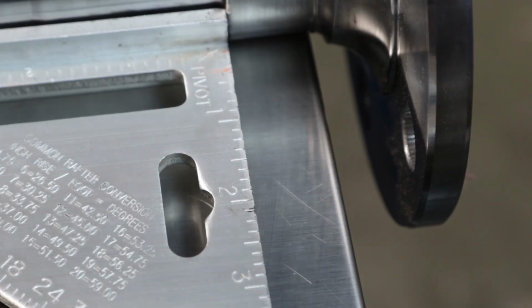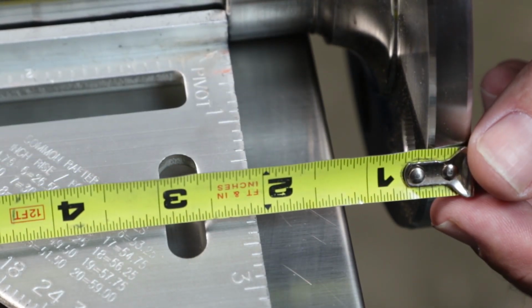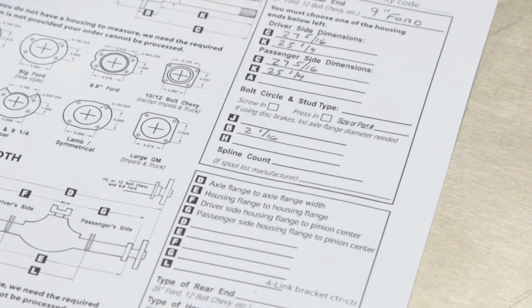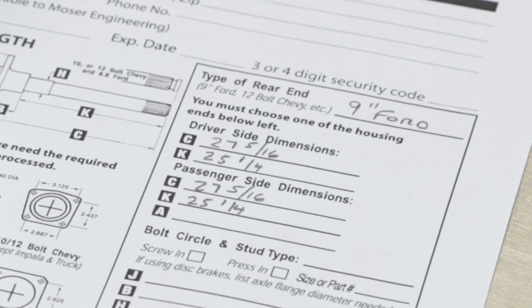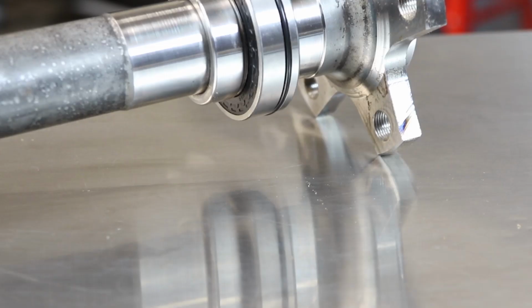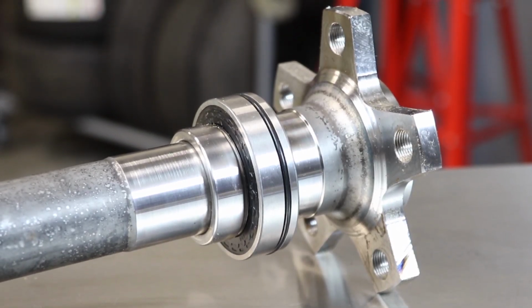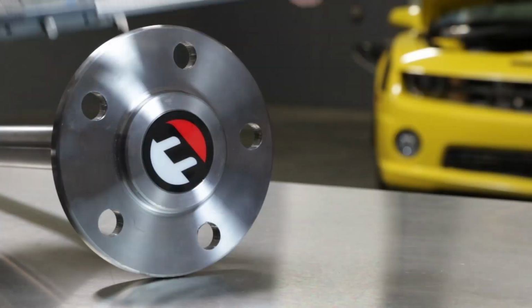Now with the bearing removed, measure the distance from the outside of the axle flange to the inner edge of the bearing stop. This is dimension B on the order form. Using this dimension and adding it to the K dimension is a good way to double-check yourself. These two dimensions should add up to equal the C dimension. If they don't, you need to double-check your measurements.